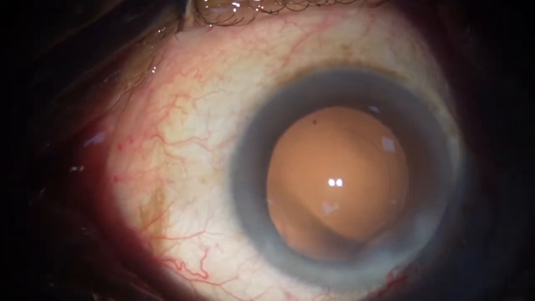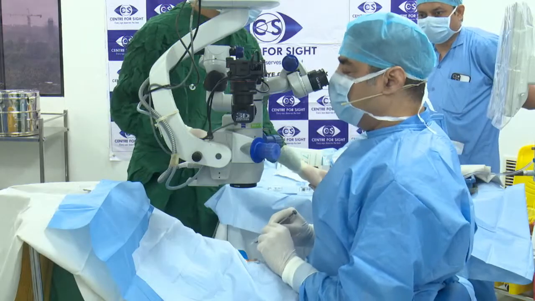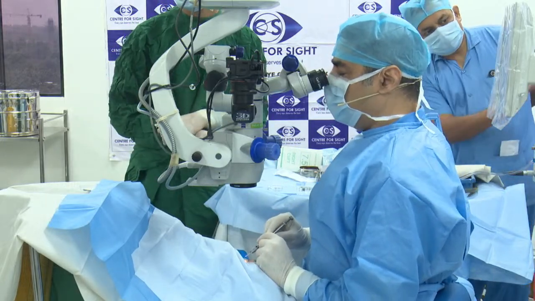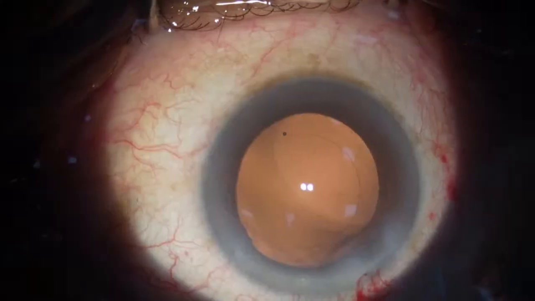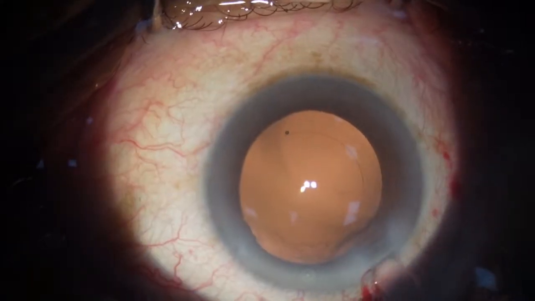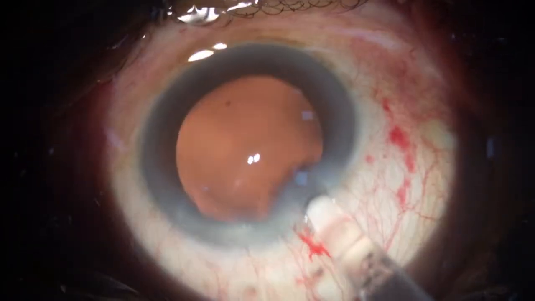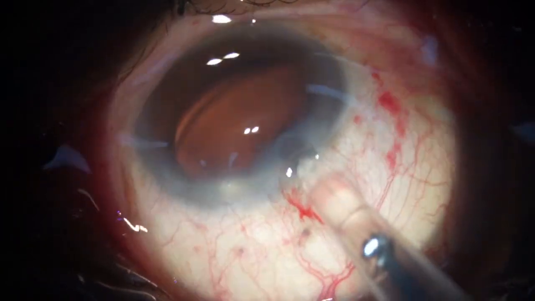I've loaded the lens onto the injector. It's the Eyhance lens. So the beauty about this lens is that it can give you a bit of near vision. That means that you can actually see the computer a little bit, and it comes at a cost of a monofocal. So it's a premium monofocal lens, and quite a bit of our practice have moved on to the Eyhance lenses.